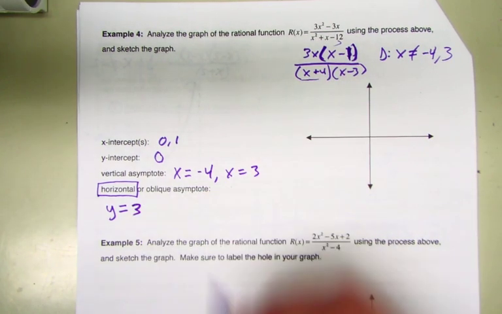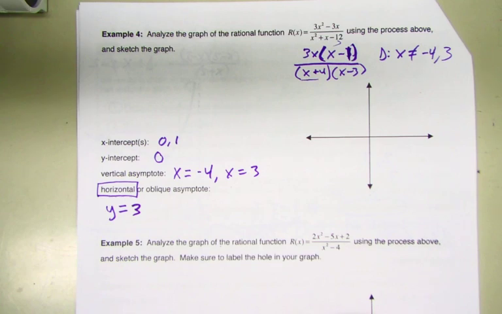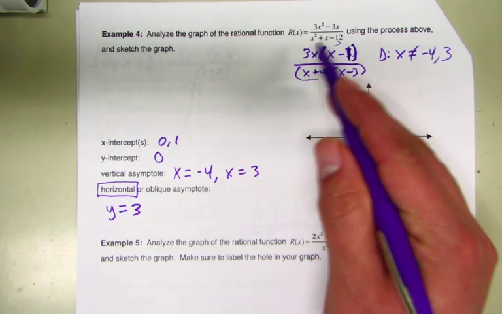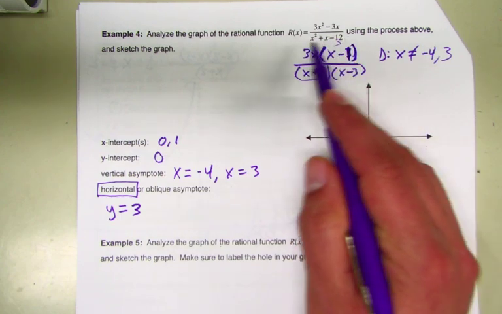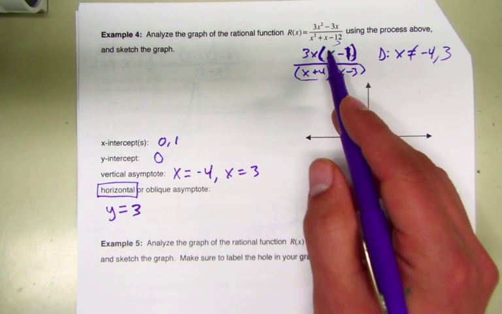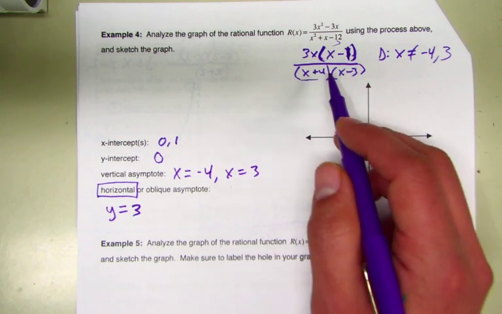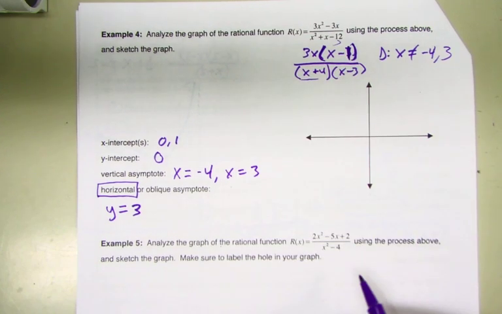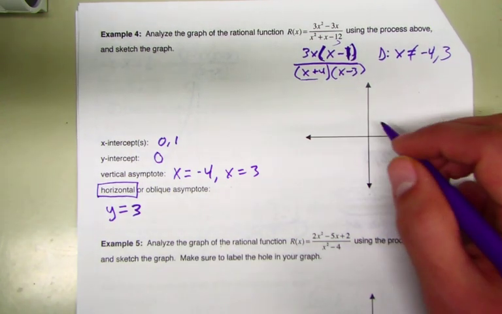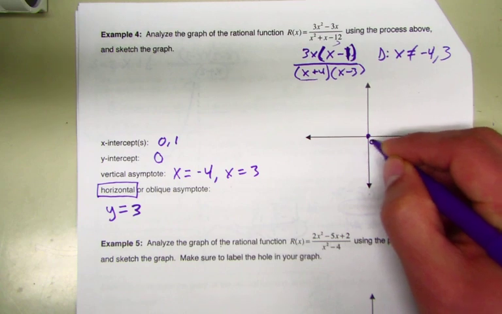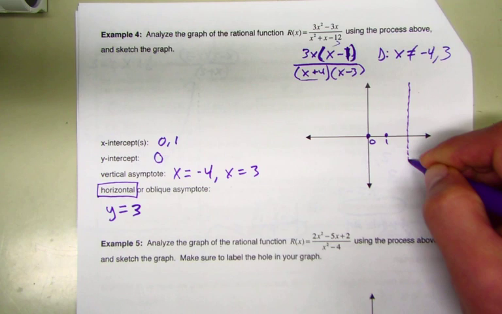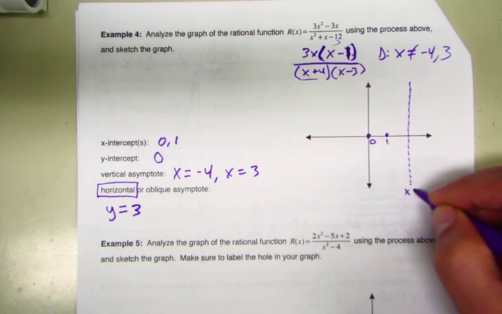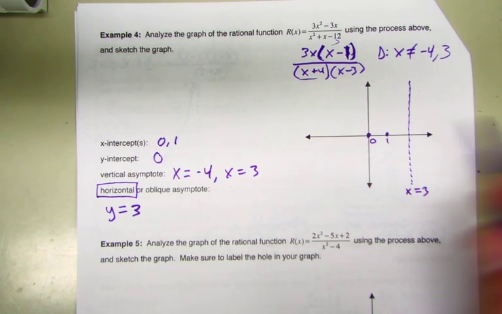So there's our horizontal. The other time there's a horizontal, David, is if the degree of the denominator is bigger. So let's say this had a degree 3 down here. In that case, it's always y equals 0, whenever the degree of the denominator is bigger. Okay? And so that's all we got. So let's put everything on the graph and let's see what we got. So we have 0, 1, asymptote at x equals 3, and y equals 3.